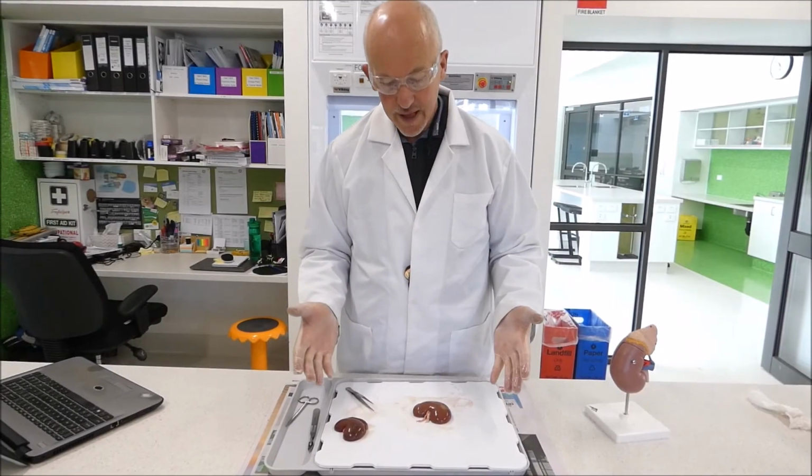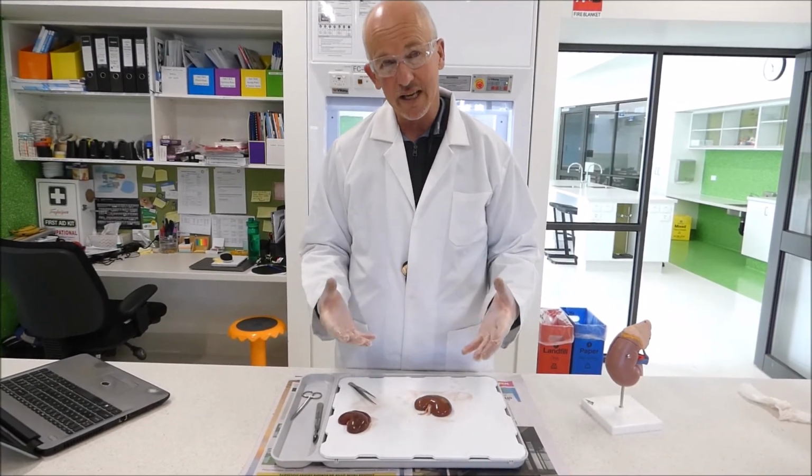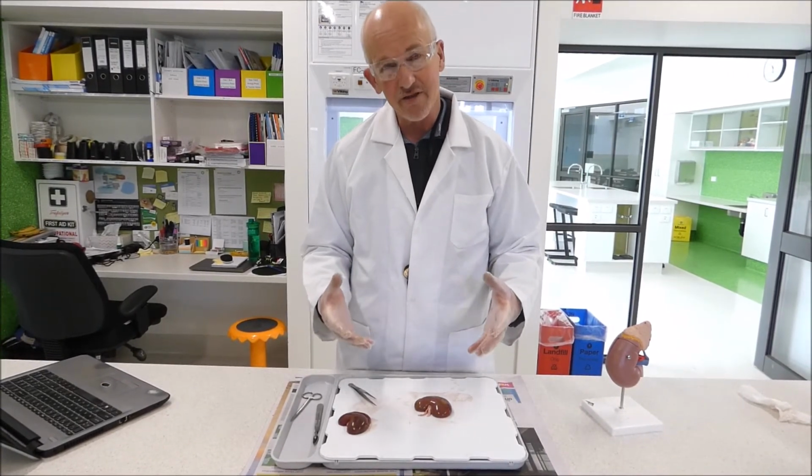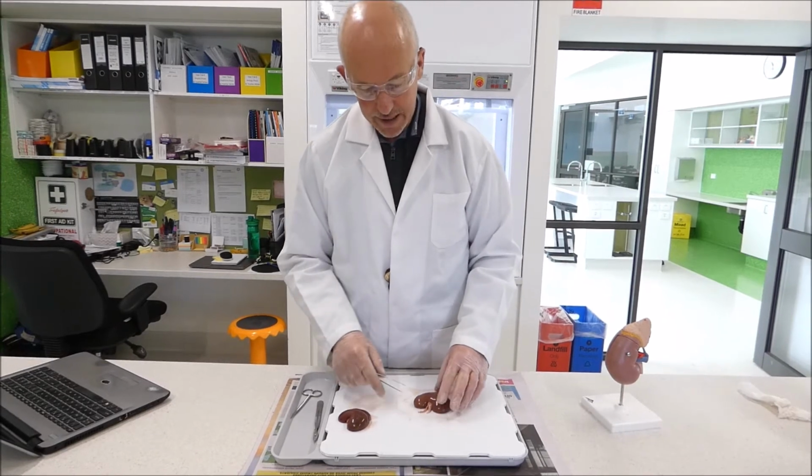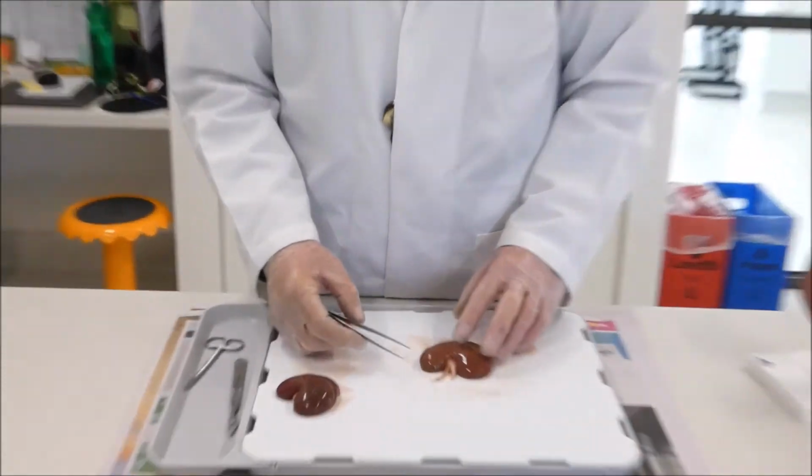Alright, so to start off with our dissection, we're going to have a look at the outside of the kidney and a few of the parts that you can see from the outside before we cut the kidney in half. So if you zoom down on the kidney here, we'll have a bit of a look at what we can see.